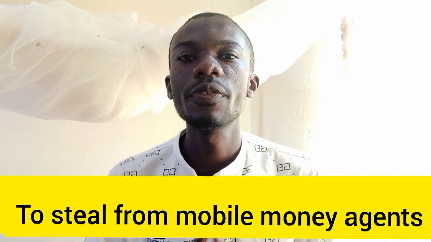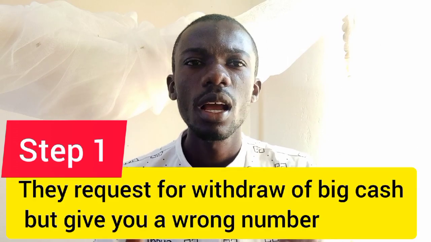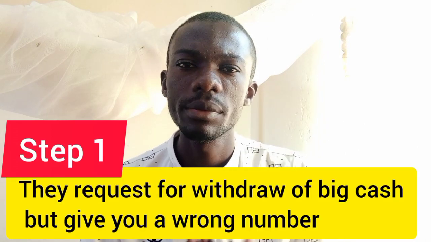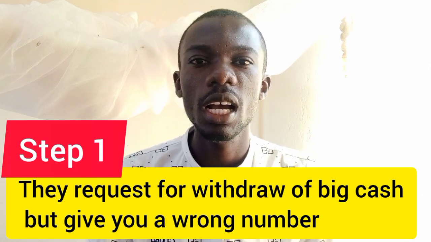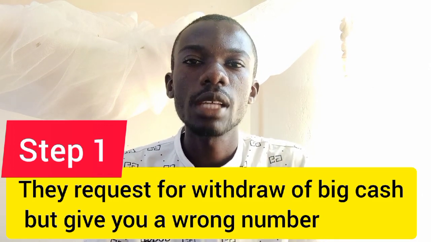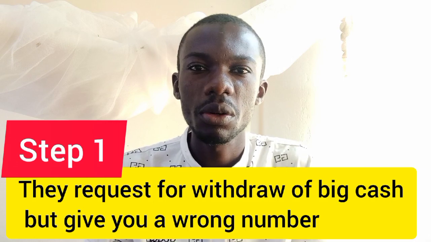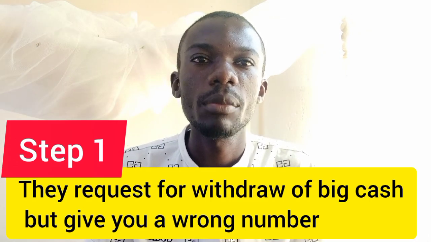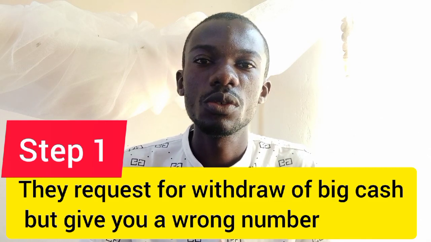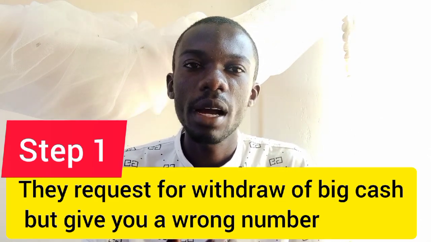Now, how do they use fake messages to steal from mobile money agents? Someone comes to your shop or your container and says, I want to withdraw 1 million. The person will be having the 1 million in his account. So what they do, when you type, he gives you a wrong number, like he's not sure of the number, or he's sure but gives you a number so that you can send a request to withdraw that money. So you type in the number and you send a request.